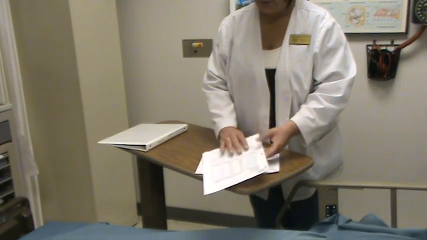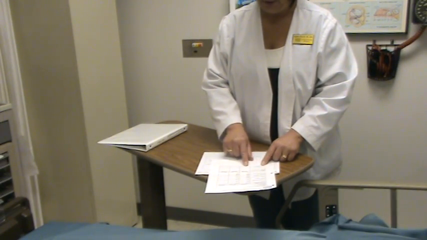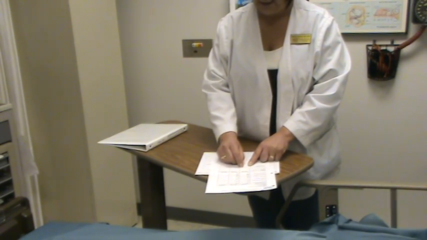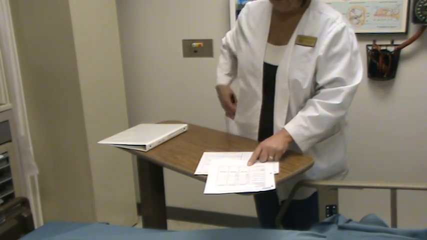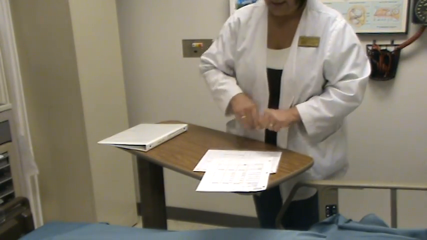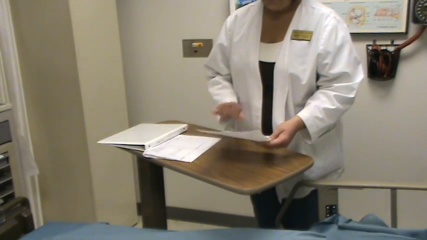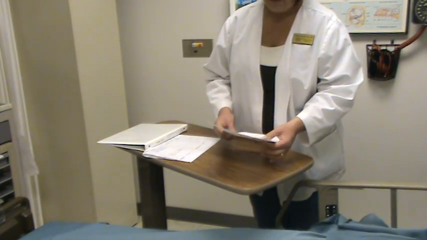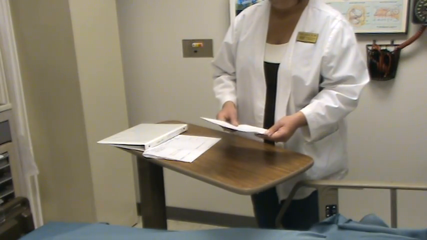The next thing I would do is, on the bottom, it says shift verification. That's what I sign, saying that yes, I have indeed done this. I've done my shift verification. A lot of times your MARs are on the computer, but we're just going to do it on paper for this video. So I've signed that, and I'm going to be giving my 9 o'clock medications.